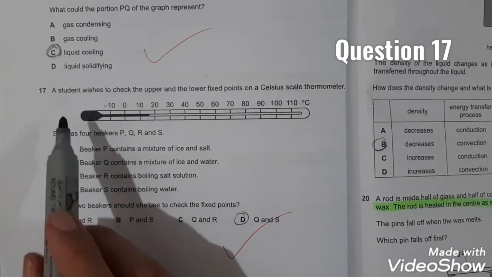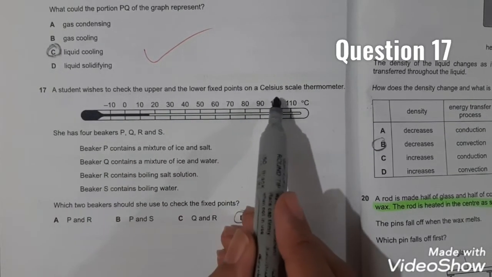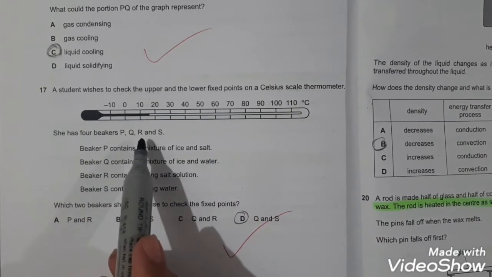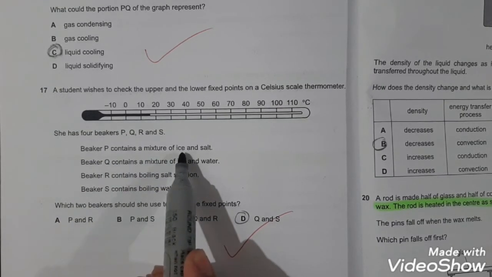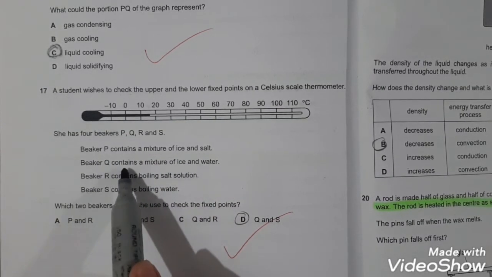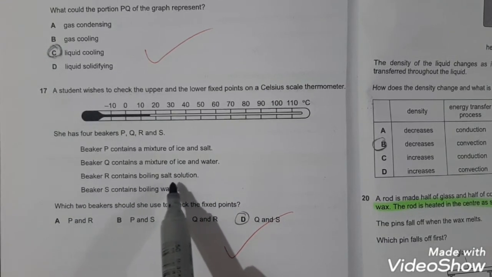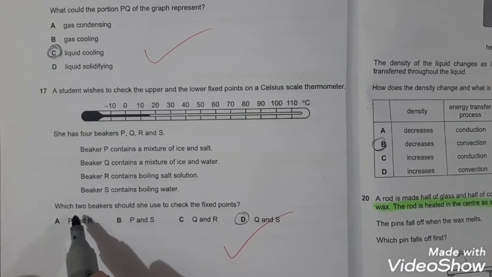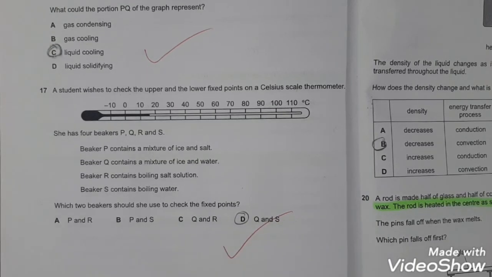Question 17 states a student wishes to check the upper and the lower fixed points on a Celsius scale thermometer. She has four beakers P, Q, R, and S. Beaker P contains a mixture of ice and salt. Beaker Q contains a mixture of ice and water. Beaker R contains boiling salt solution. Beaker S contains boiling water. So, which two beakers should she use to check the fixed points?